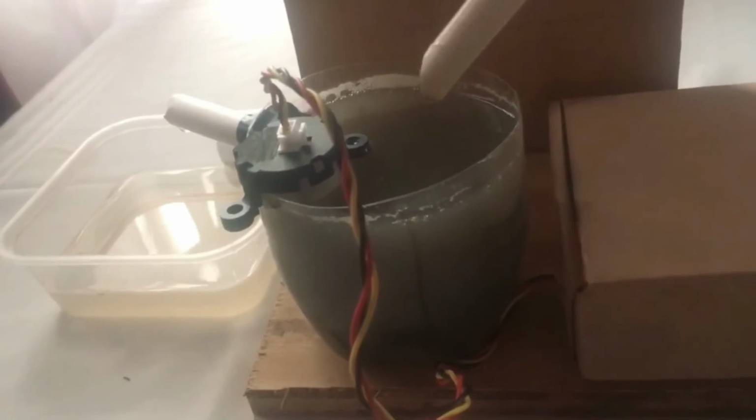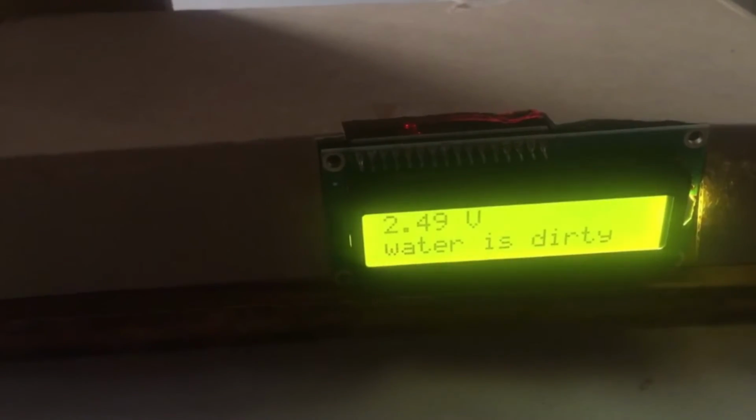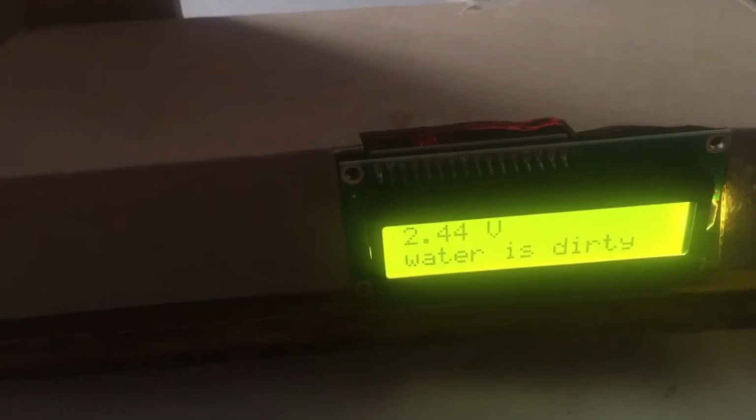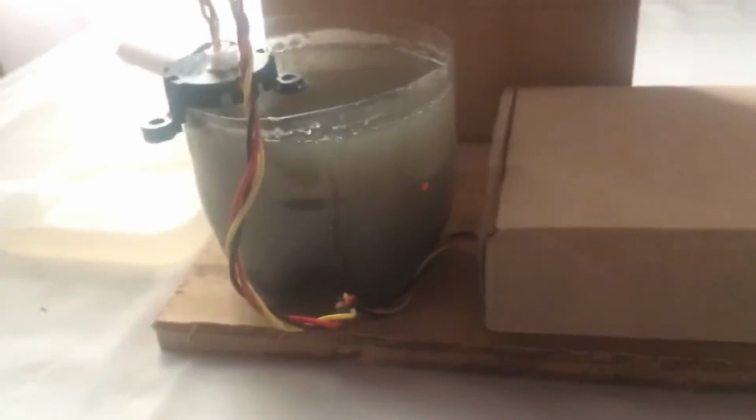So now it has become dirty, right? So the LCD is showing water is dirty. So water is dirty, working well.